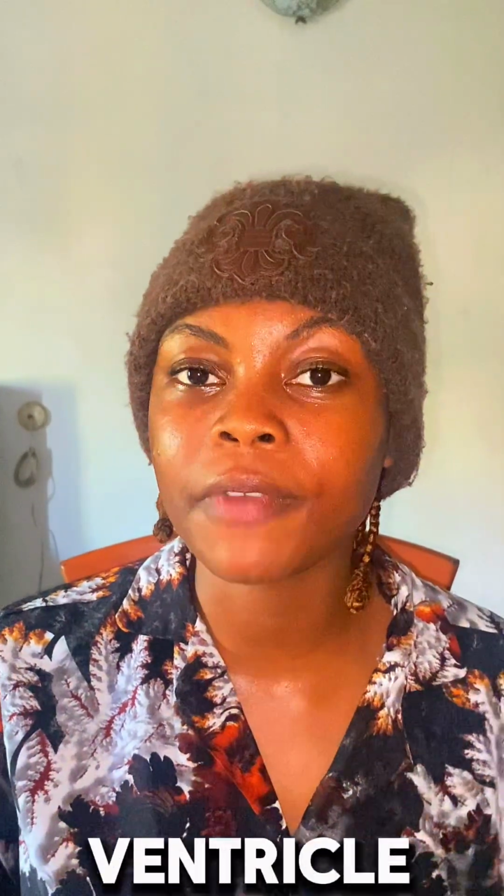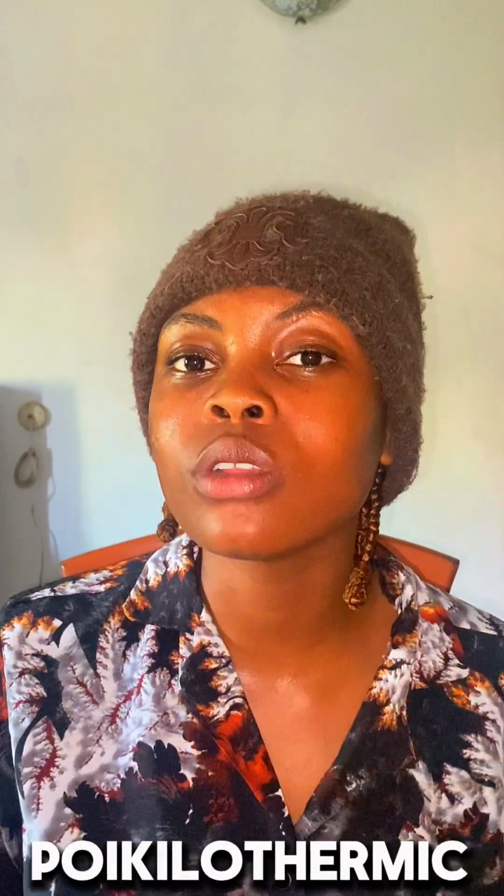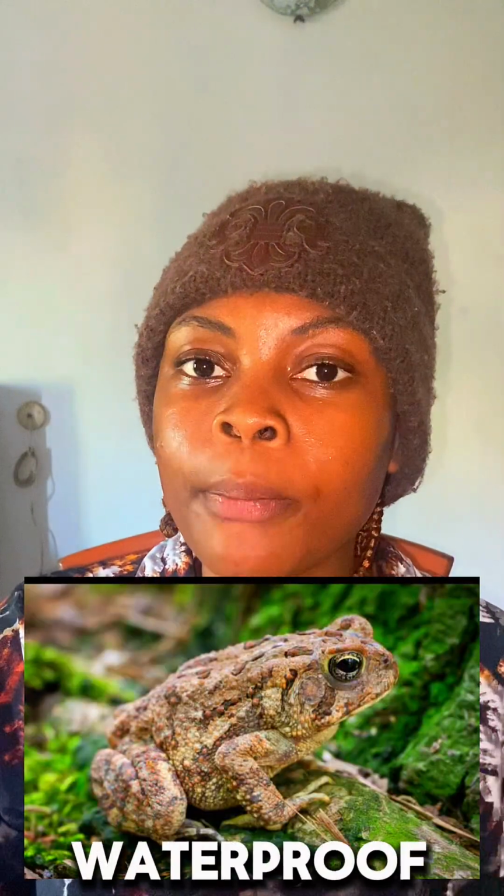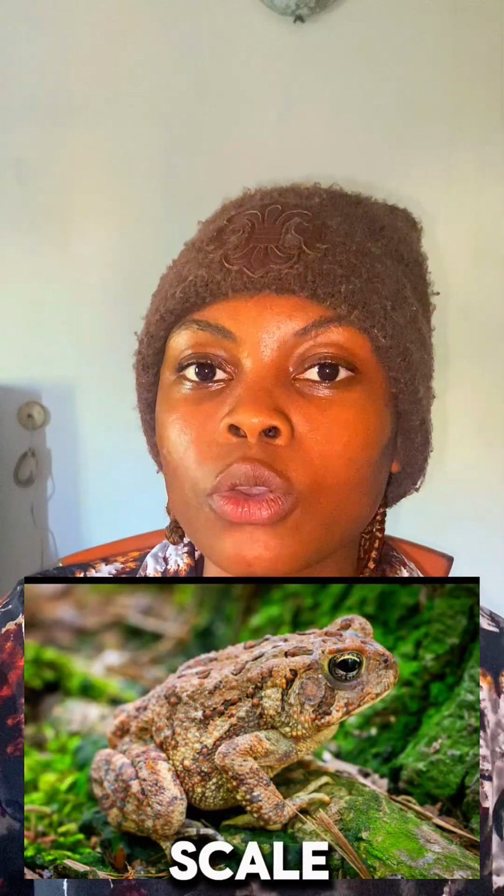And the amphibians have 3-chambered hearts, which is 2 atria and 1 ventricle. They are poikilothermic animals or cold-blooded animals. That is, they rely on the temperature of the environment. They have dry waterproof skin covered with scales, which helps to prevent loss of water. Amphibians are ovoviviparous animals. Examples of these animals are the frog, the toad, etc.